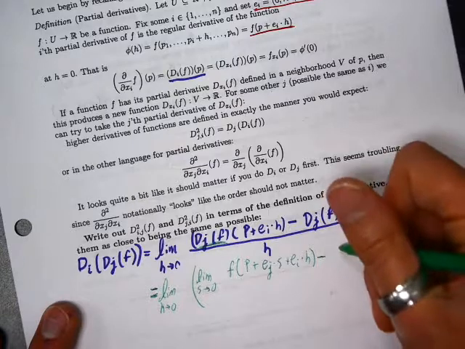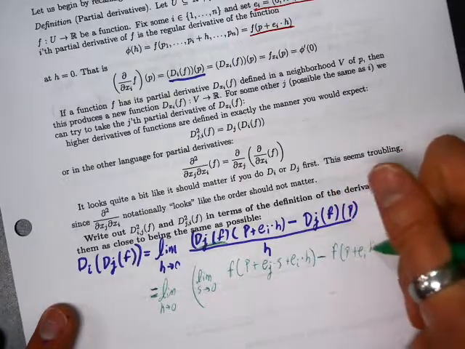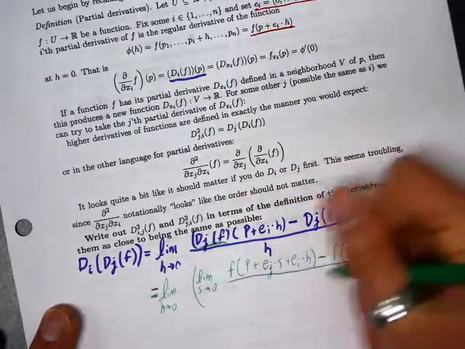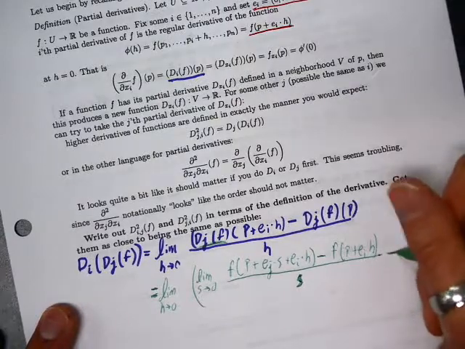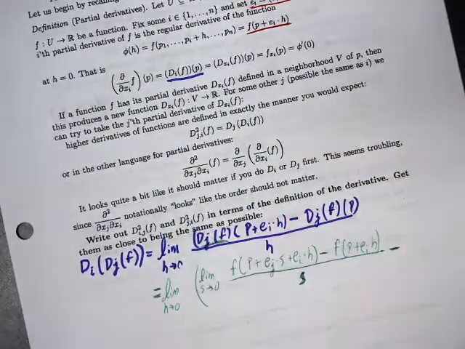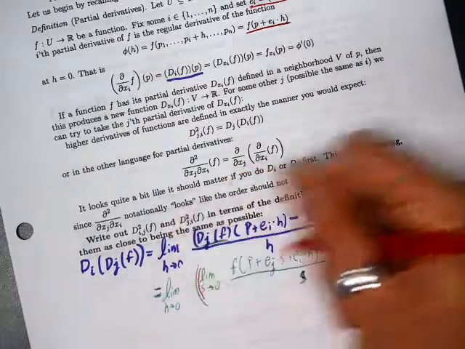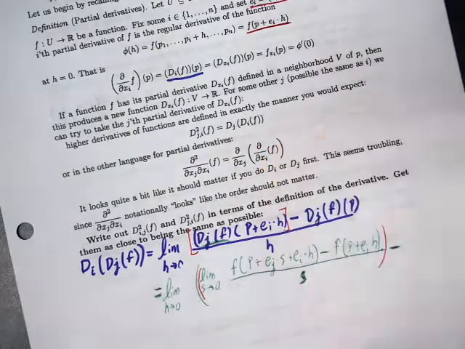Minus f of p plus ei times h all over s, minus, or maybe for emphasis, there. So I've just expanded out this bit.